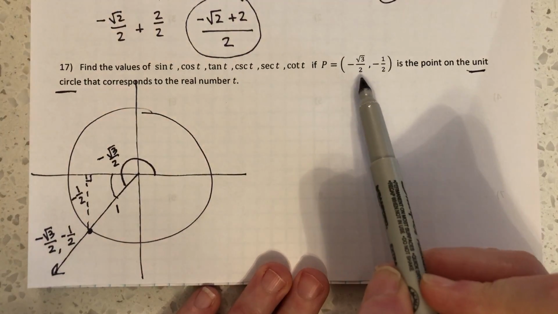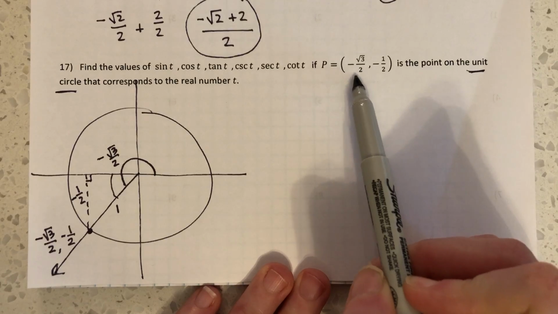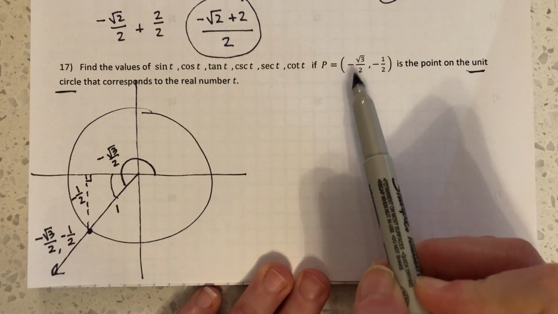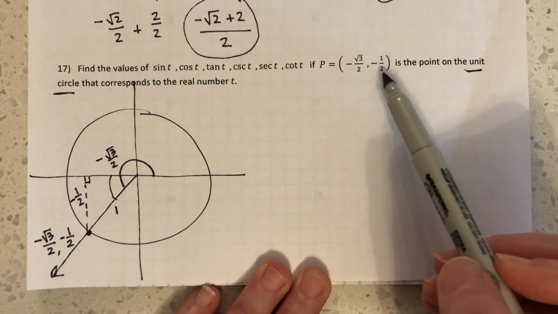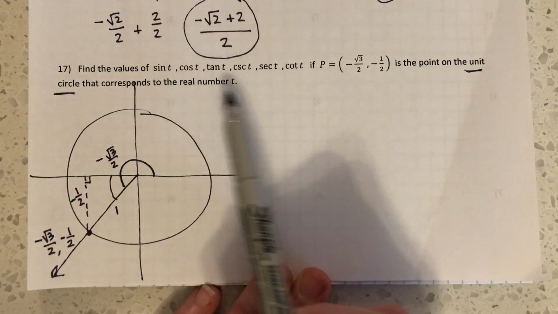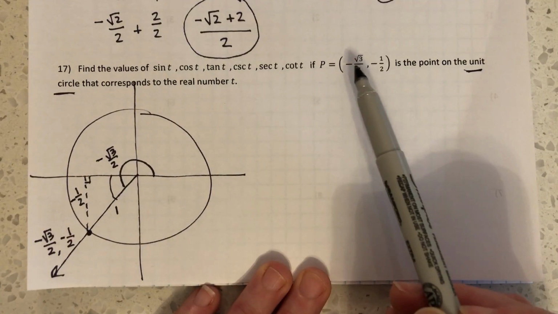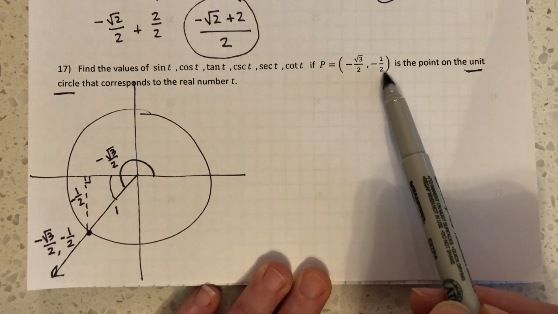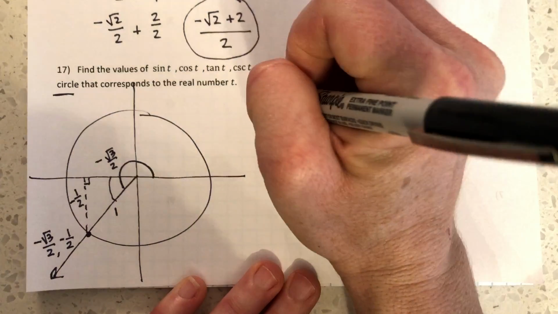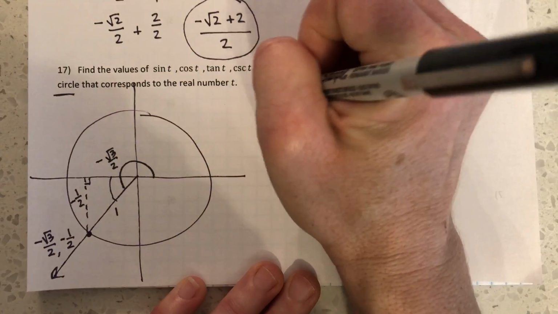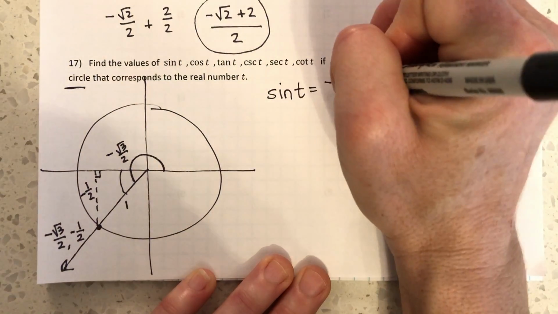The minute they tell you that this point is on the unit circle, well then what do you know? The x-coordinate is the cosine of that angle T. The y-coordinate is the sine of that angle T. So you should be able to find all of these ratios without even drawing this. You should just be able to use x is cosine, y is sine, and start writing down your ratios. So the sine of angle T should be the y-coordinate, which is negative 1/2.